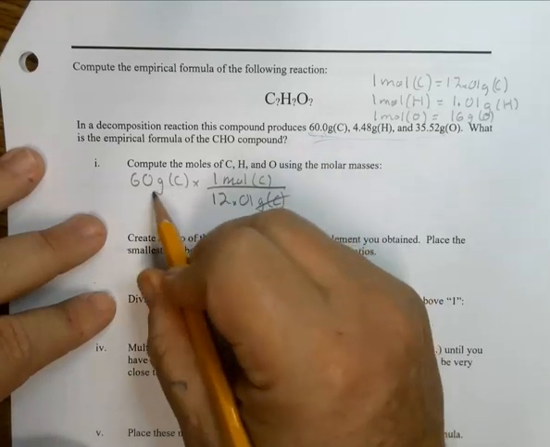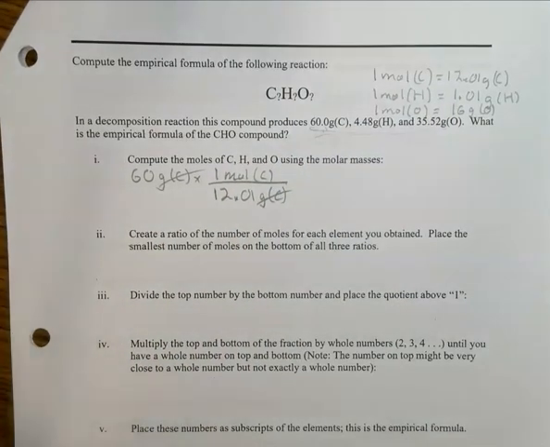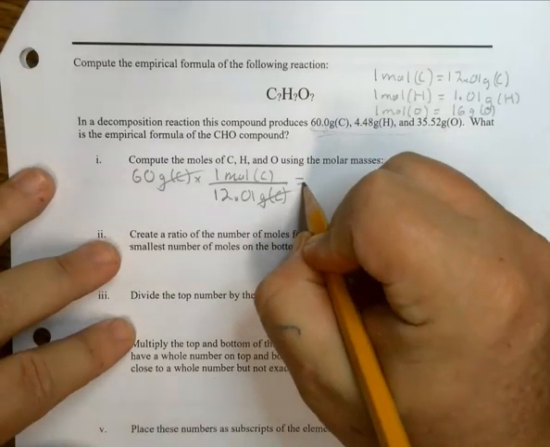Okay, grams of C. Divide 60 by 12.01. And boom. 4.99, we're going to call that 5. That's good enough for me.